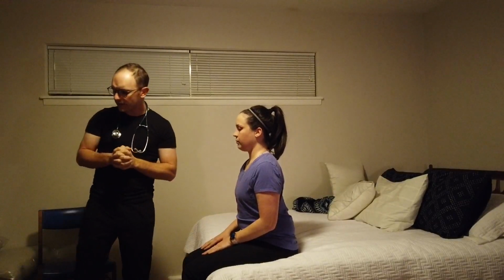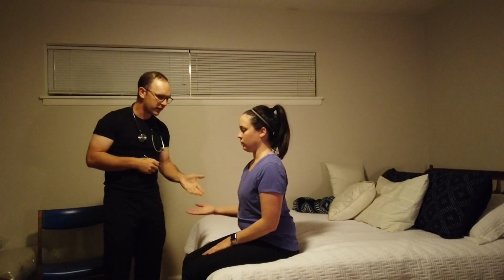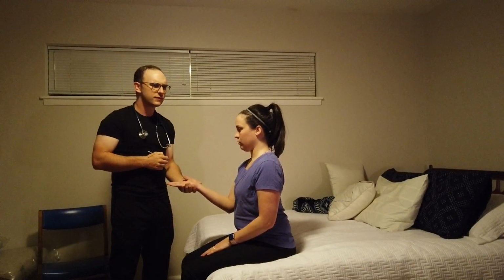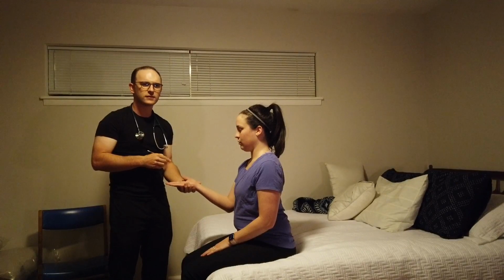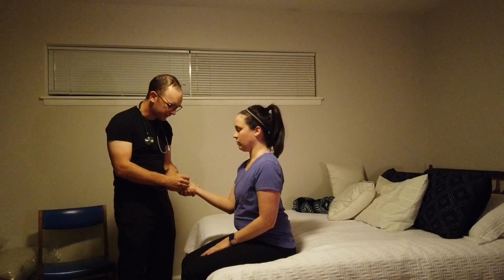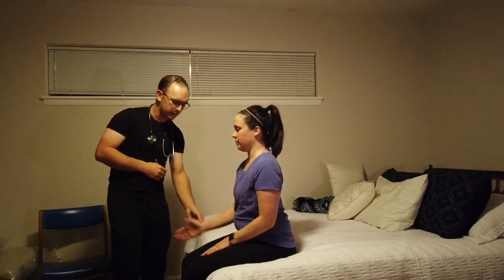Okay. Next, we're going to check to see how well she can recognize what I'm drawing on her hands. So I'll have her hold her hand out here. This is called stereognosis. Basically, she'll close her eyes, and I'll draw something on her hand, and she'll tell me what that is. A 3. Okay. Perfect.